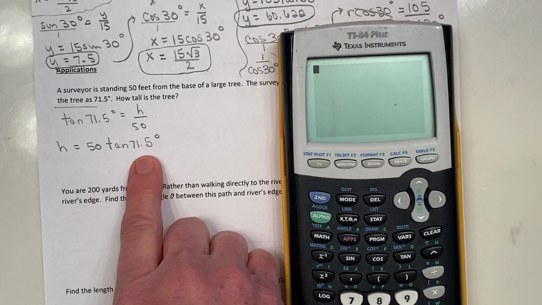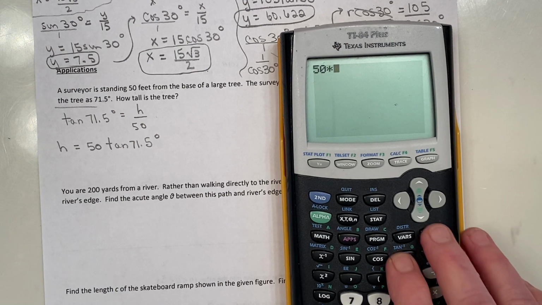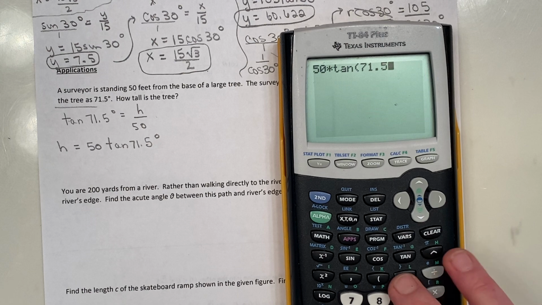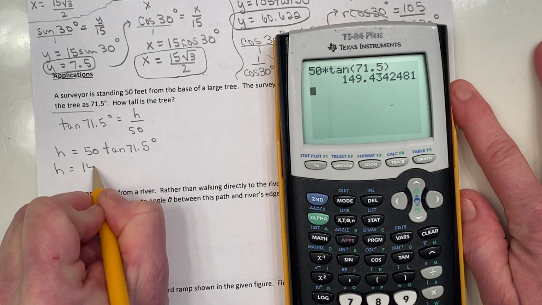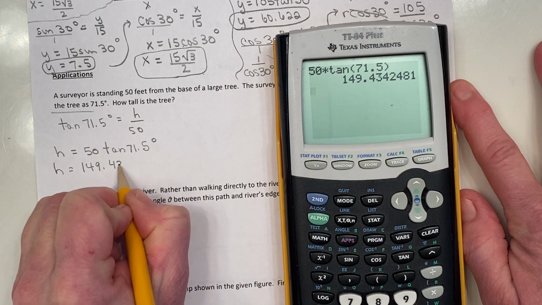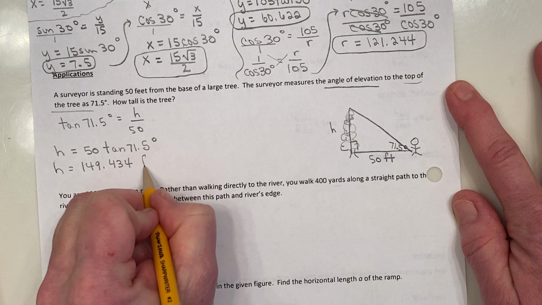Notice we couldn't use a special right triangle because 71.5 degrees is not one of those degree measures that make up those special right triangles. We'll round to 3 places. Do we need units on the answer? Yes. We'll put feet here.